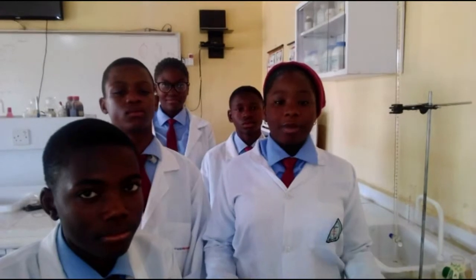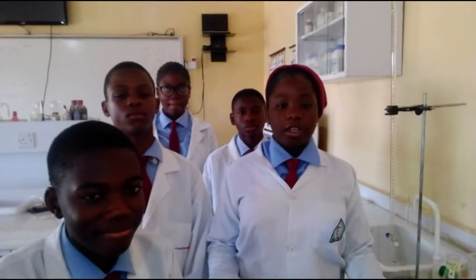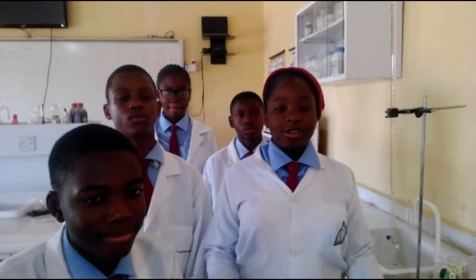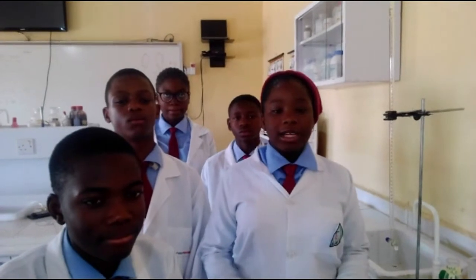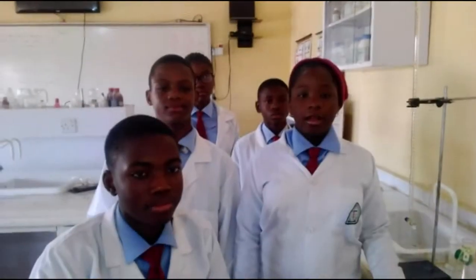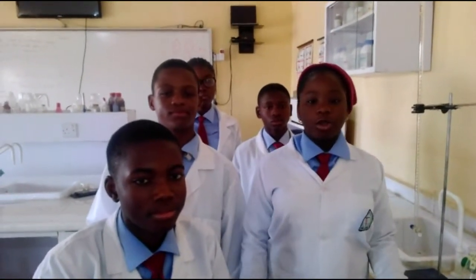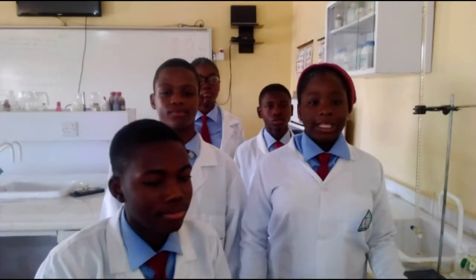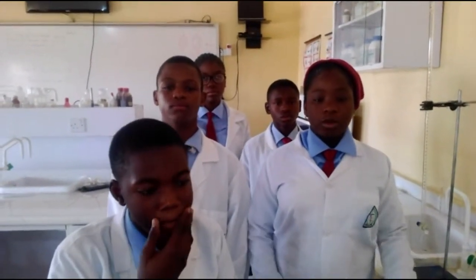Temporary hardness is caused by the presence of dissolved calcium hydrogen trioxocarbonate(IV) or magnesium hydrogen trioxocarbonate(IV) in water. It can be removed by adding chemicals such as washing soda or by boiling. While permanent hardness is caused by the presence of calcium sulfate or magnesium sulfate in water. It can be removed by adding chemicals only.